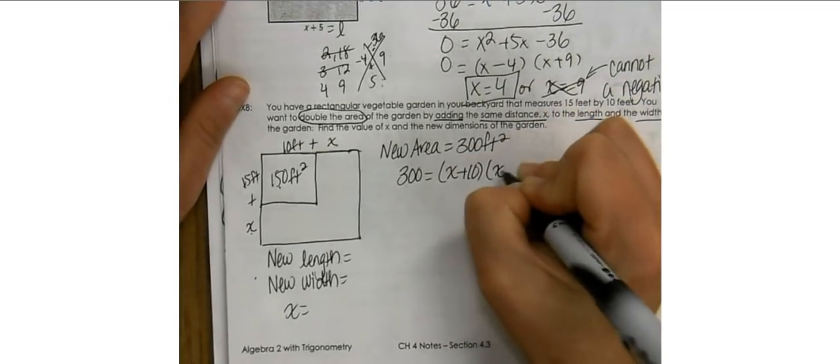So I'm going to add 10 feet and x, and 15 feet and x, to come up with my expressions to represent the length and the width. I'm going to rearrange this so that x comes first, and write 300 is equal to x plus 10 times x plus 15. Now I'm going to use FOIL, and write 300 is equal to x squared plus 15x plus 10x plus 150.